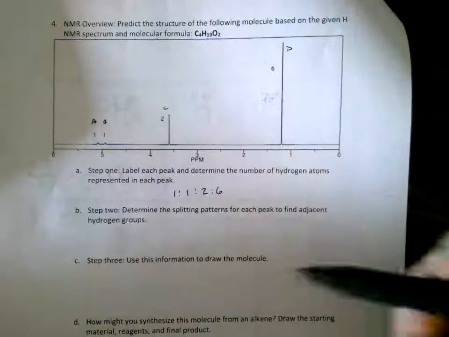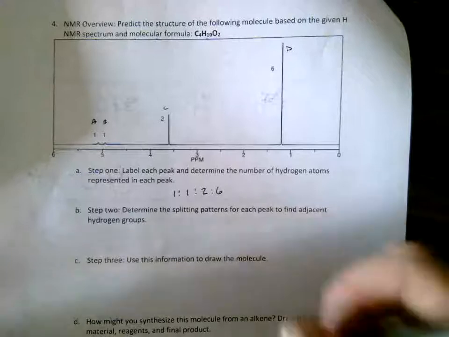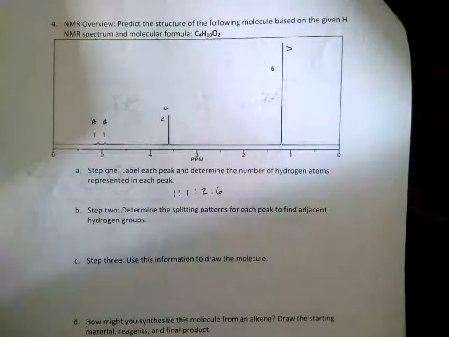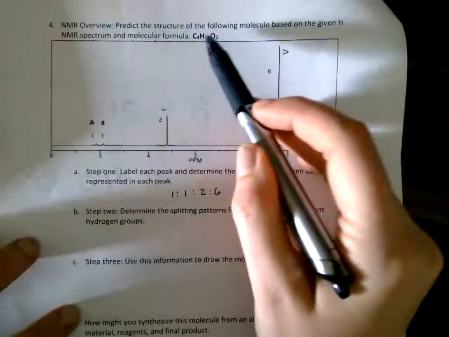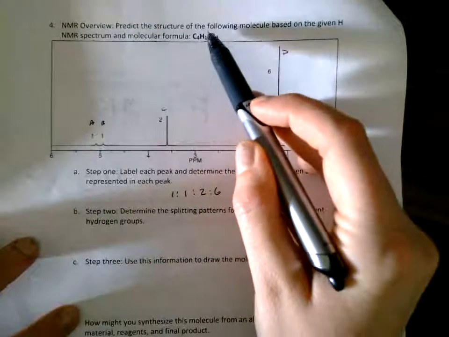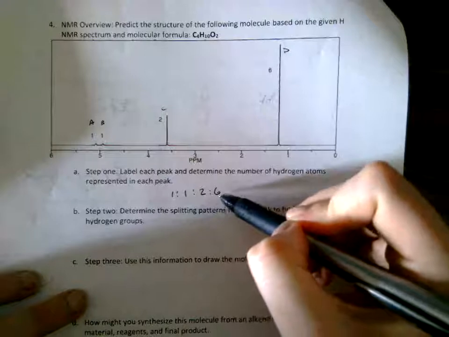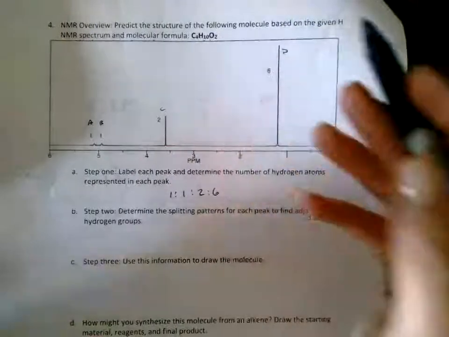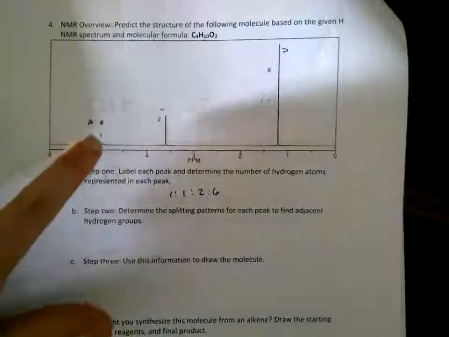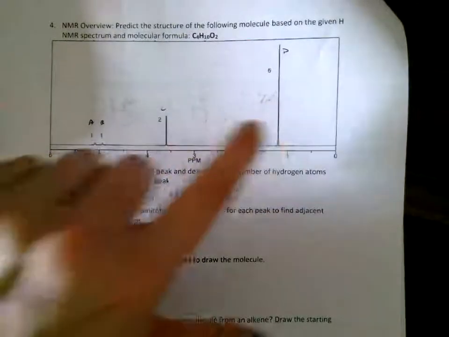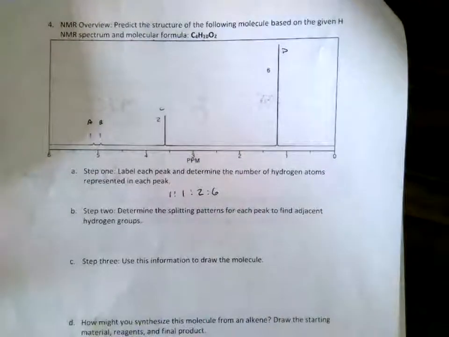And sometimes you'll have to double or triple this because it's just a ratio. It's not actually the number of hydrogens, but you can add it up and see if it adds up to the number of hydrogens in your structure to find out if you need to double it. Here we have 6, 7, 8, 9, 10, so we don't need to. So there's 1 hydrogen here, 1 hydrogen here, 2 hydrogens here, and 6 hydrogens there.